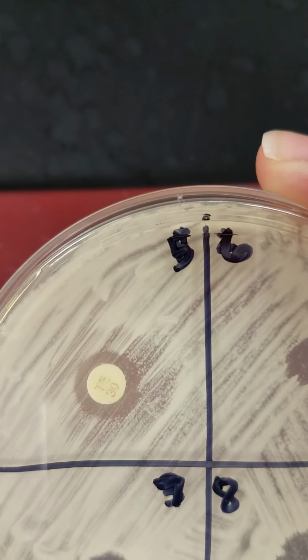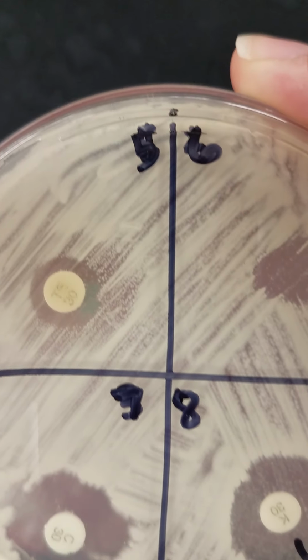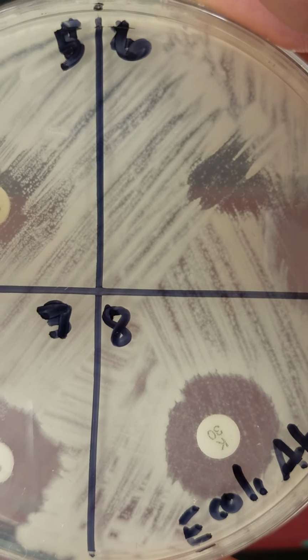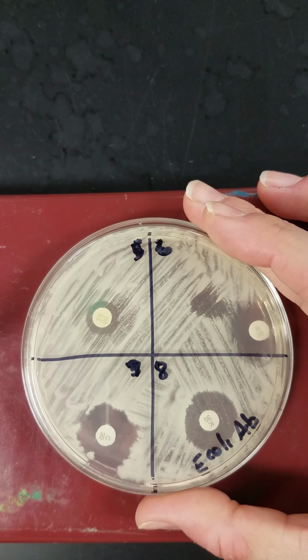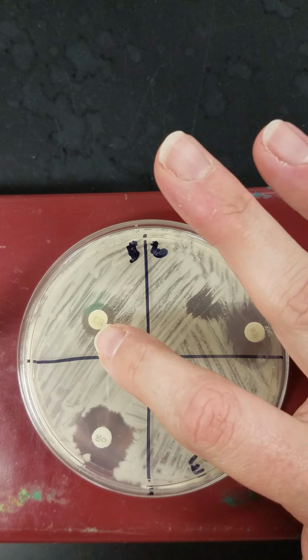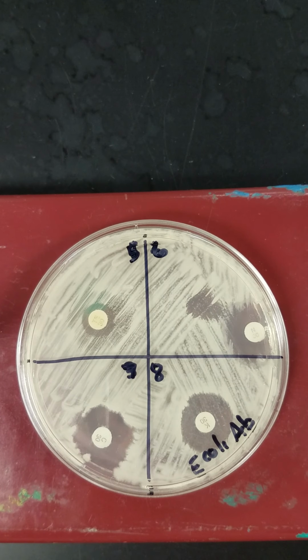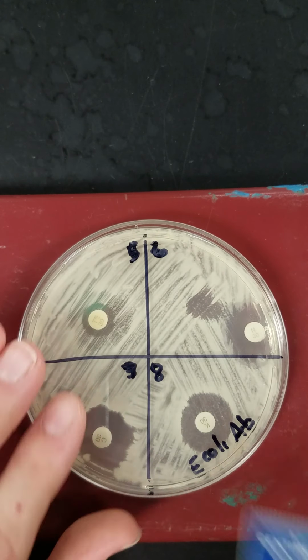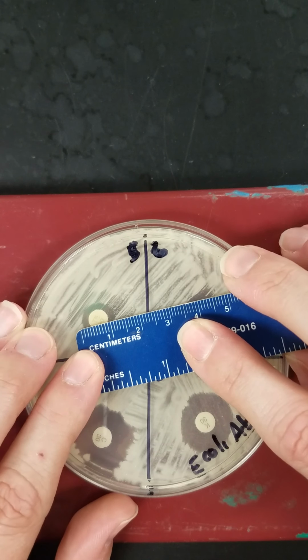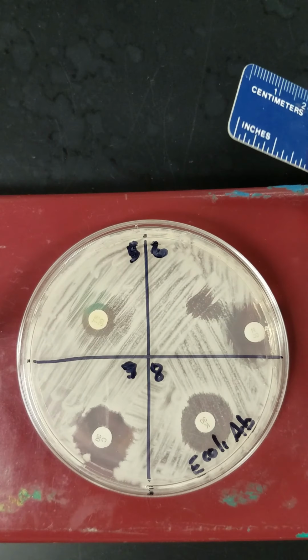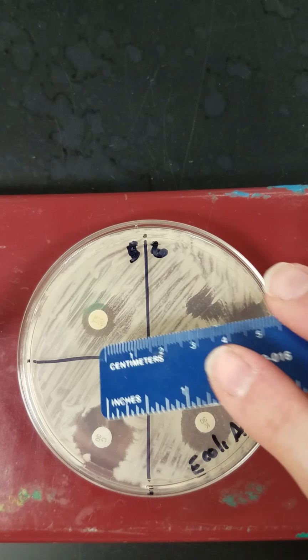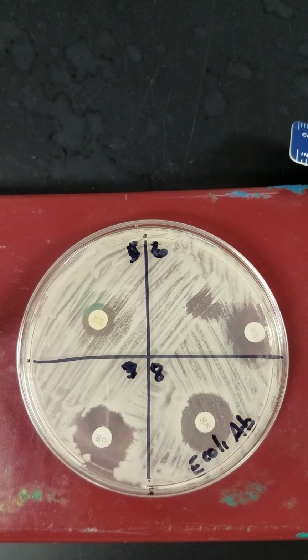You'll notice that we do have a zone, but within the zone, we have a little bit of growth. And typically what we're looking at with that is that we have some bacterial colonies that may be resistant to that particular antibiotic. So we'll measure the zone, and for tetracycline, our zone is about 11 millimeters, but we'll make a note that we have some colonies that are growing within the zone.